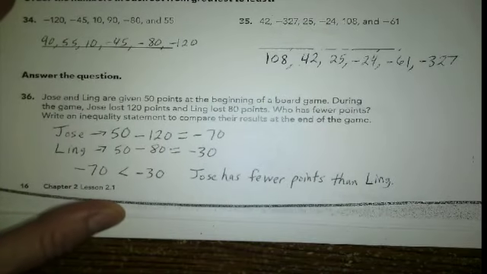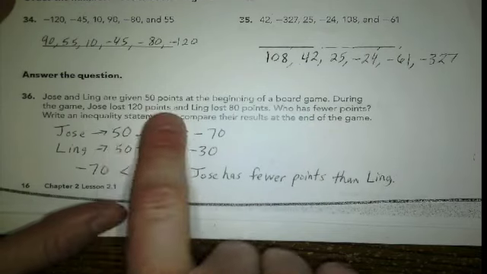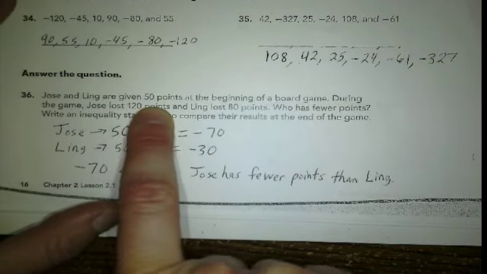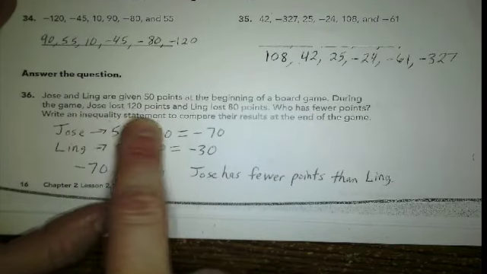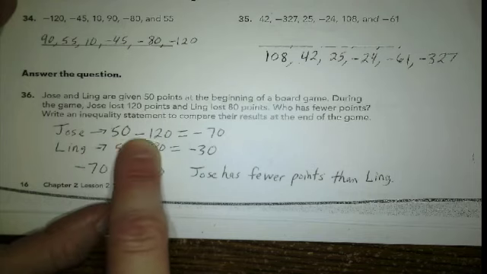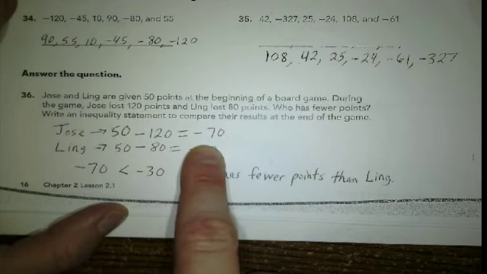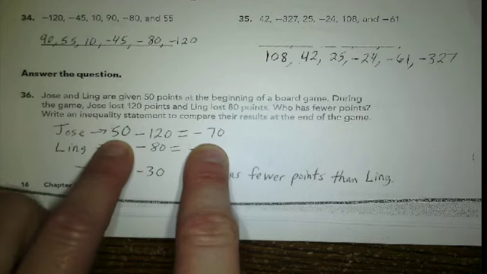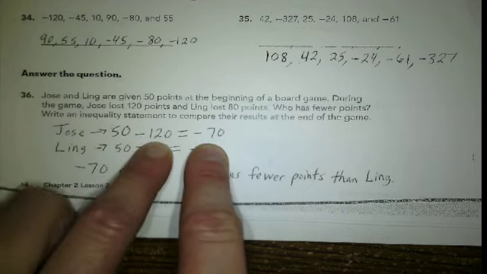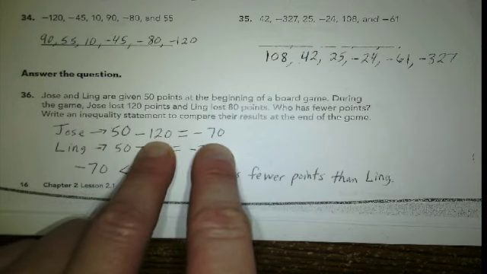The last example was saying who had fewer points. So they were given 50 at the beginning of the game. Jose lost 120. So if he has 50 and he loses 120, that puts him at -70. The first 50 he loses is going to get him back to 0, but then he would have to lose another 70 to get the total of 120. So he'd be at -70.